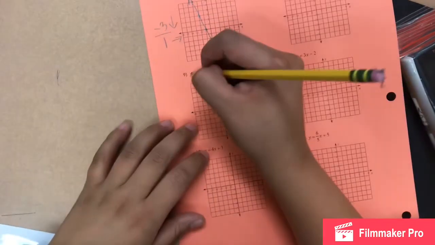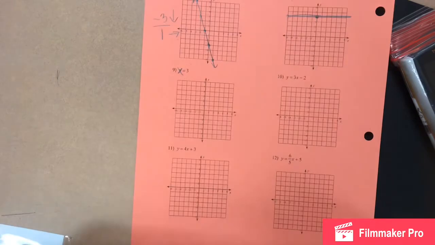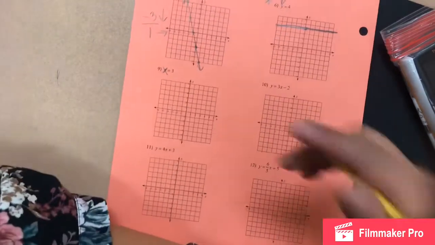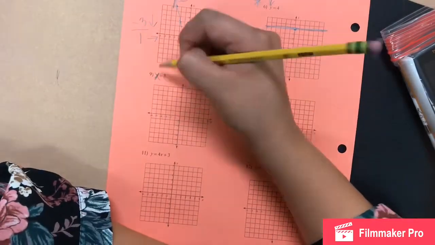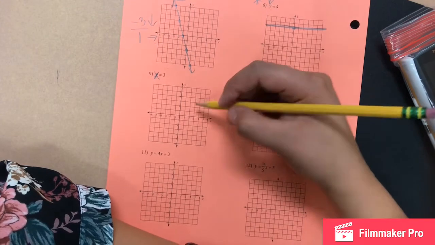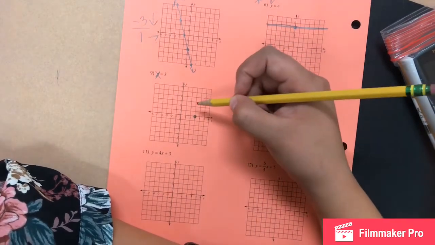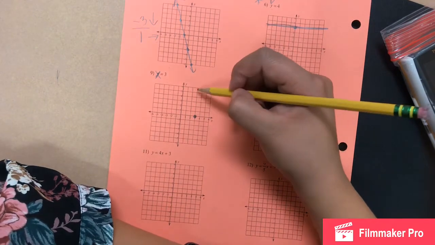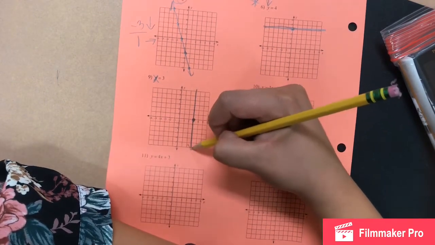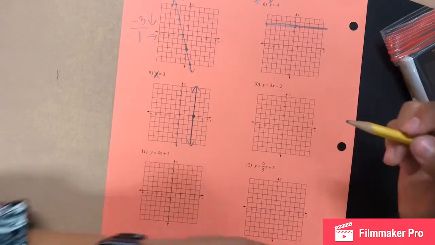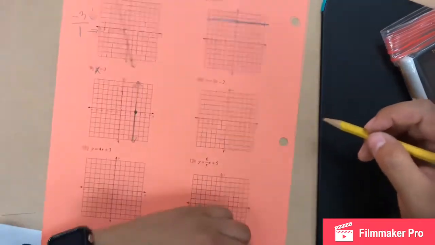Number 9, the same thing. I'm actually going to change it, and I'm going to put x equals 3 because there's not one like it. This means it's going to cross the x-axis at +3. And +3 on the x-axis is right here. Since it crosses the x-axis, it's going to be a vertical line going through +3 on the x-axis. So there's your 2 special cases.